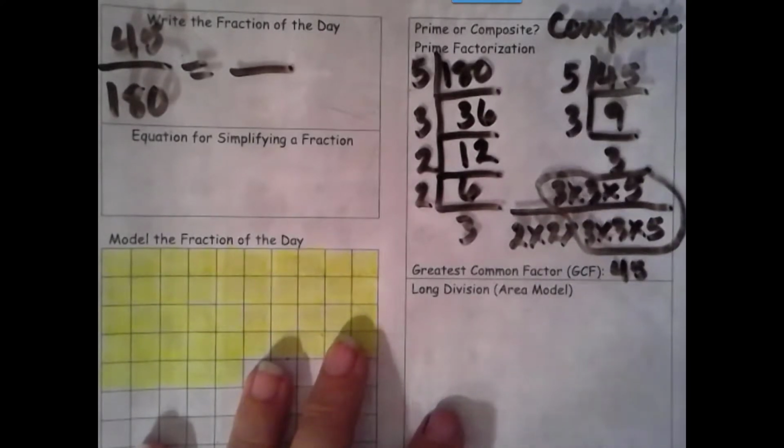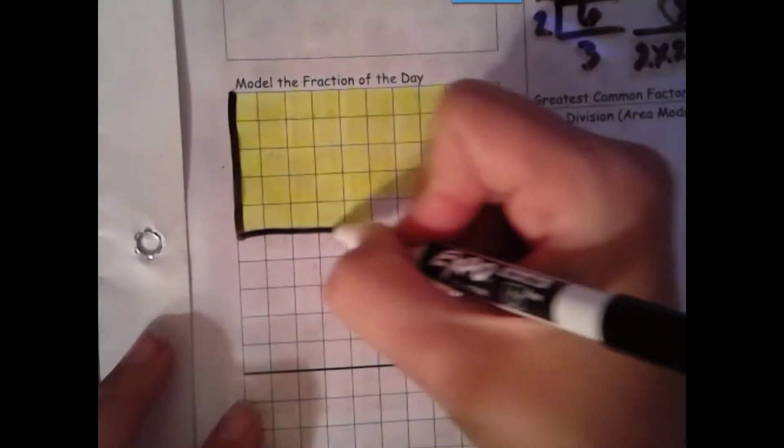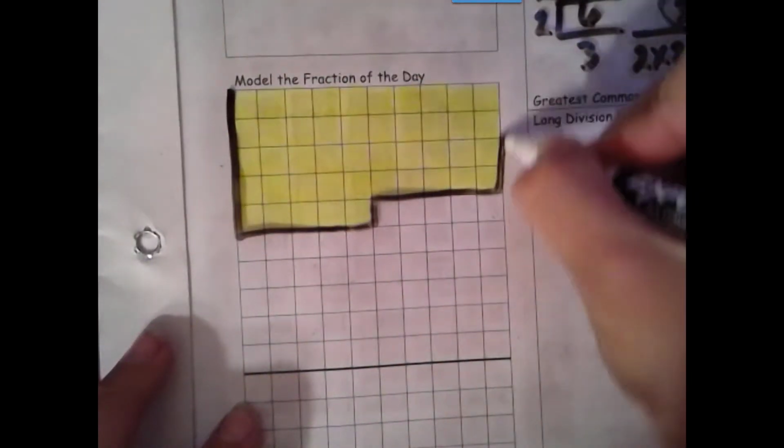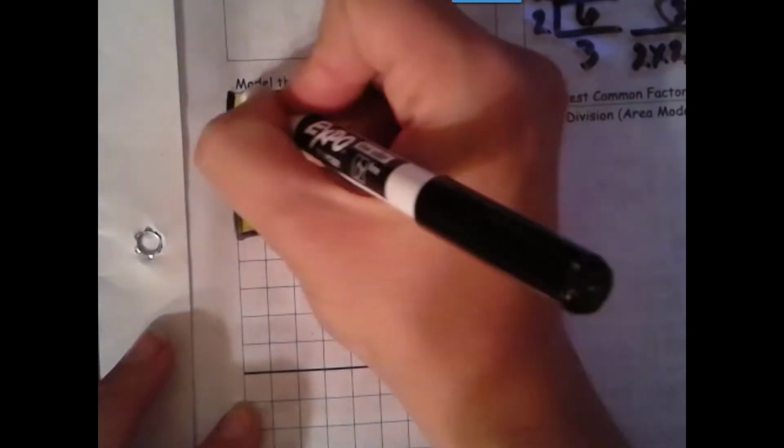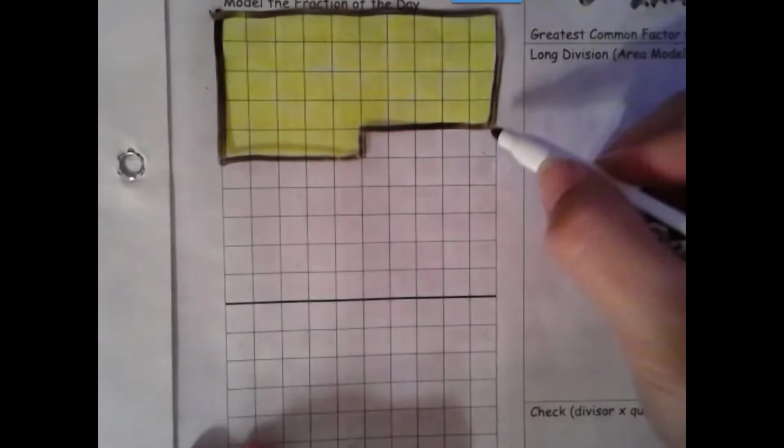Let's go ahead and make our groups of 45. Your groups do not have to look like mine. Just make sure there's 45 in each, and you keep the shaded separated from the unshaded.